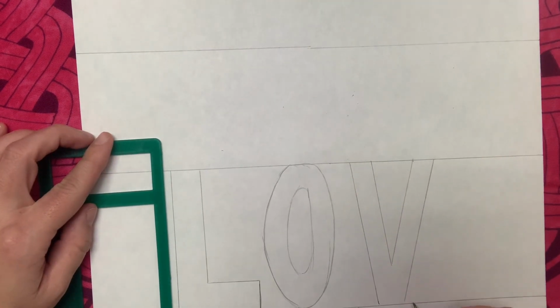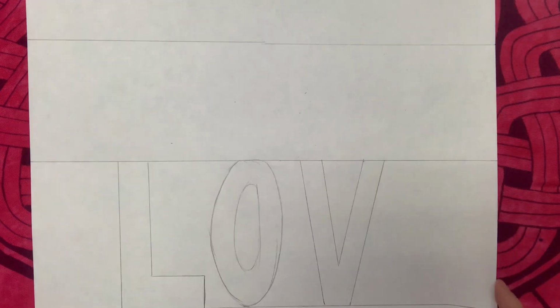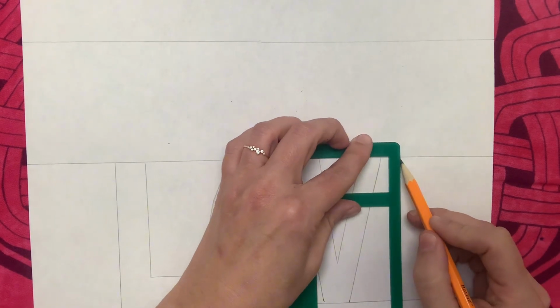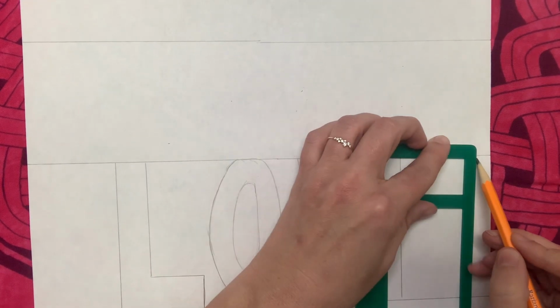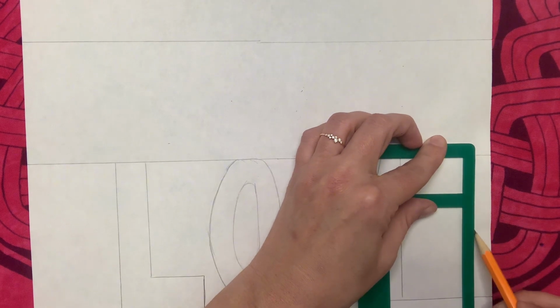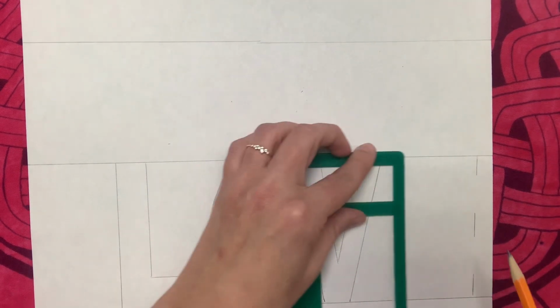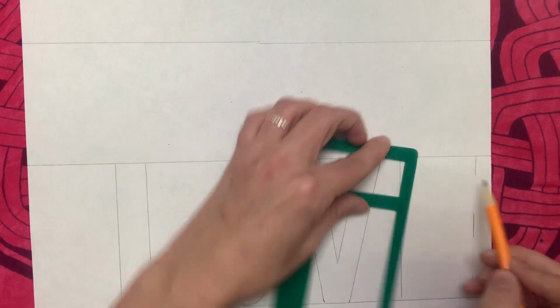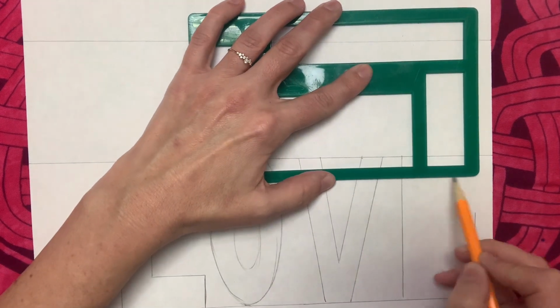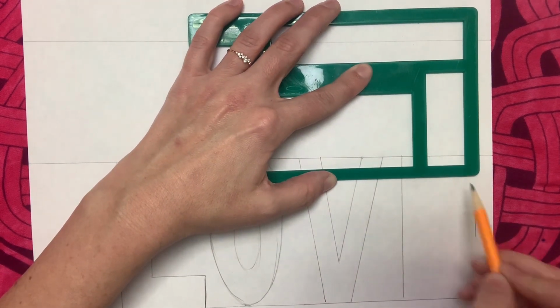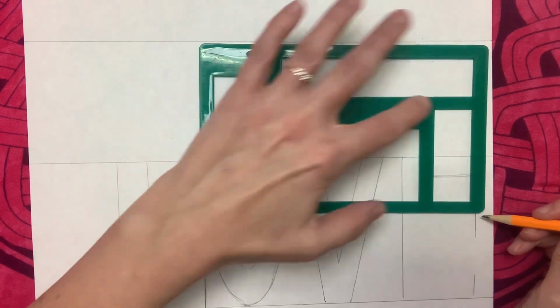I'm just making my letter V. I'm using the 2 lines that I drew to make all the letters the same size. And just moving my straight edge around to make all my lines straight.